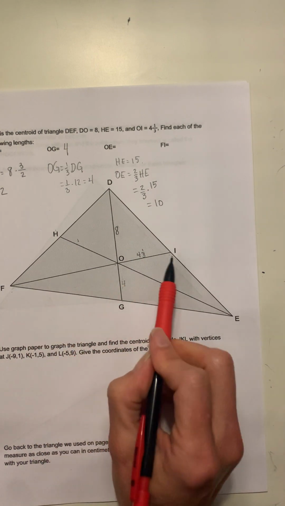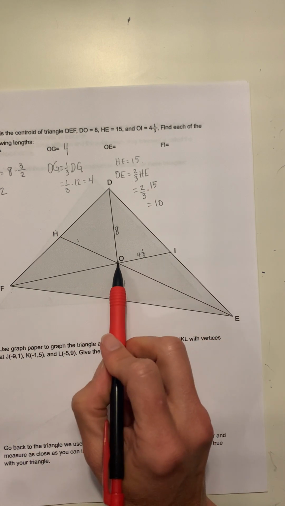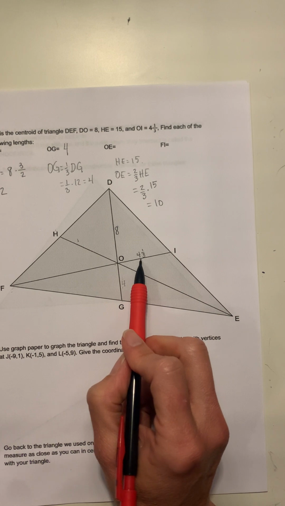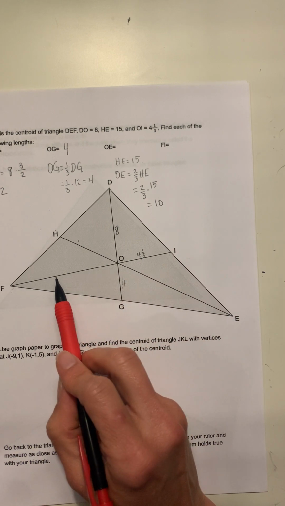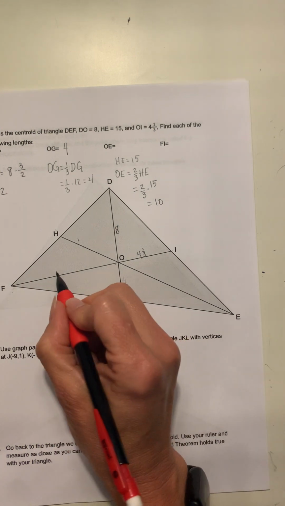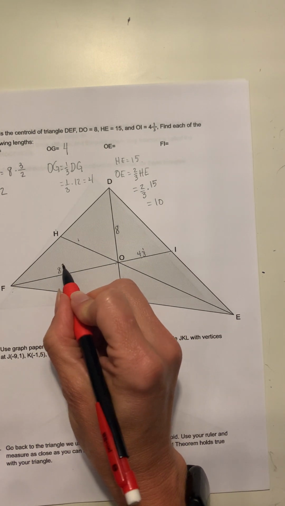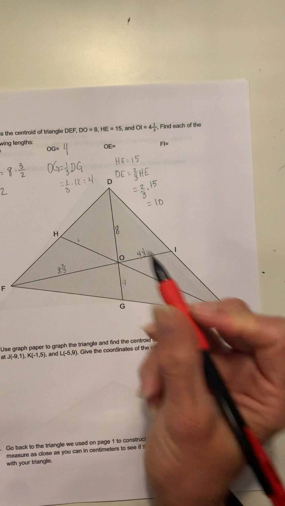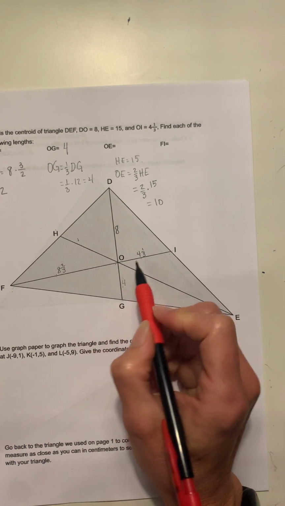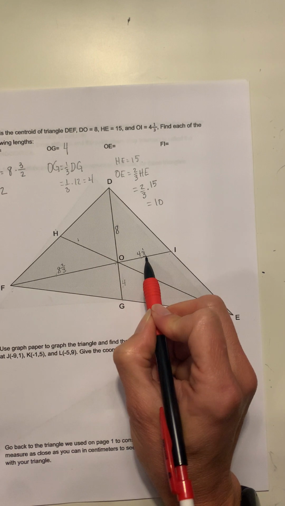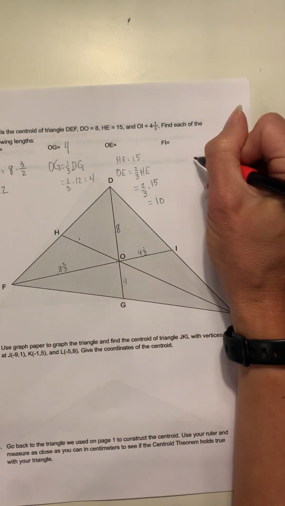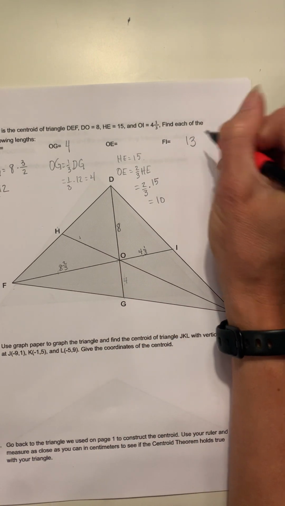FI is this whole length. Okay, OI is 4 1/3. If 4 1/3 is 1/3 of it, then that means this part is going to be 8 2/3. If I add those together to get my total, 8 and 4 is 12, 2/3 plus 1/3 is 1, so FI is 13.